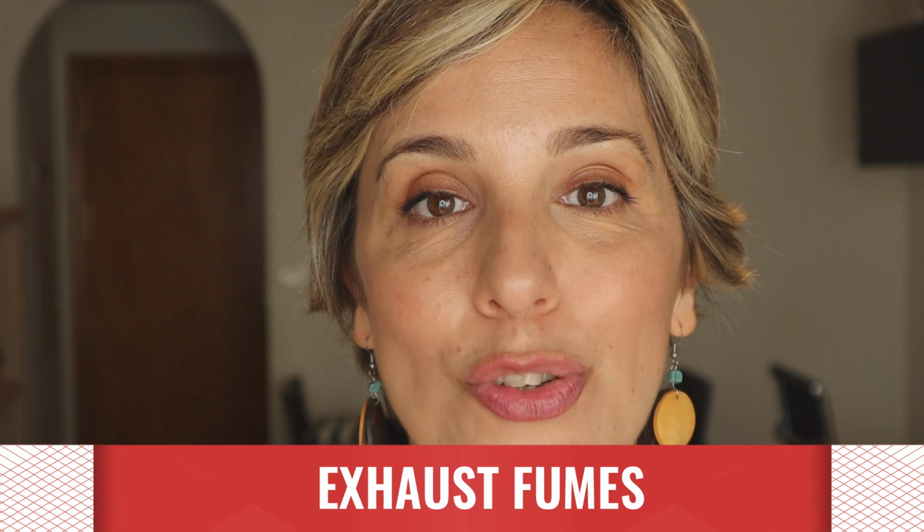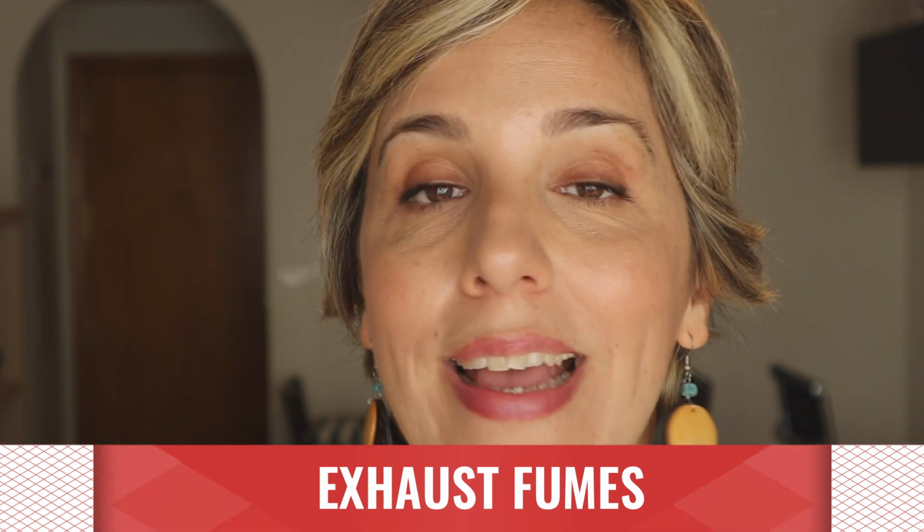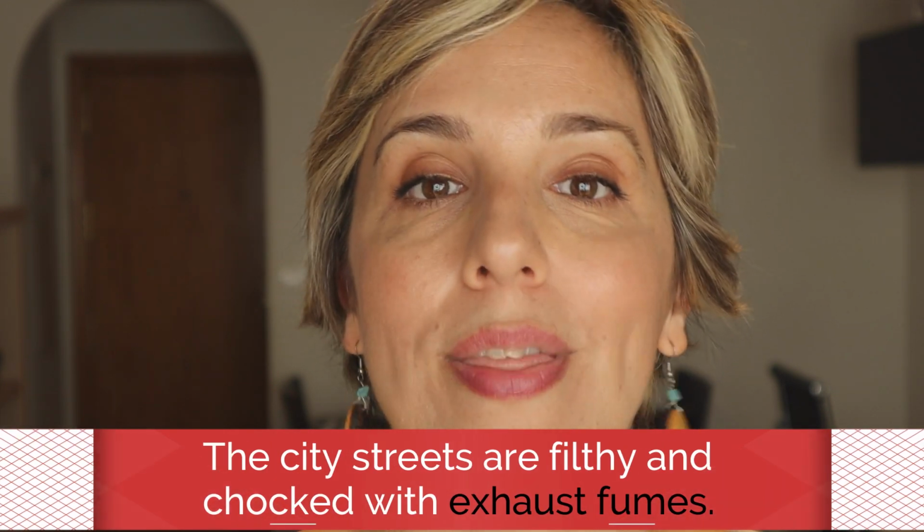Now let's talk about cars or vehicles in general. So the gas or the steam that is produced when a vehicle is running is called exhaust fumes. And pay attention to the pronunciation. We say exhaust fumes. It's similar to the adjective exhausted in English, which means very tired, okay? So remember, we say exhaust fumes. An example that you can use is the city streets are filthy and choked with exhaust fumes. Remember that filthy is another word that means very, very dirty.